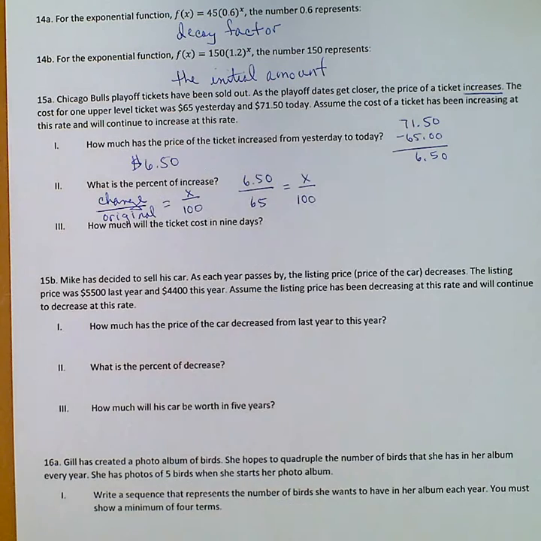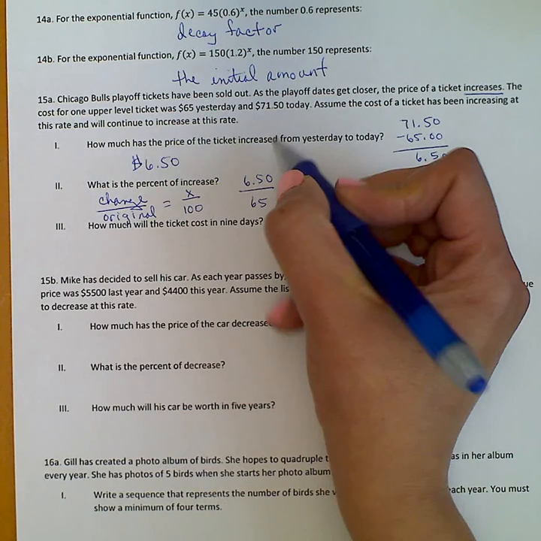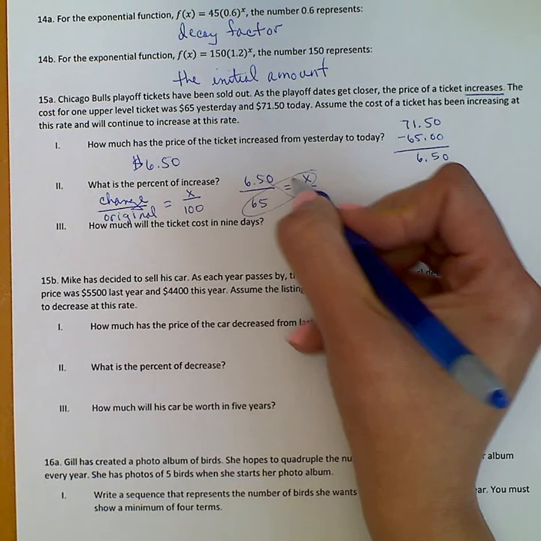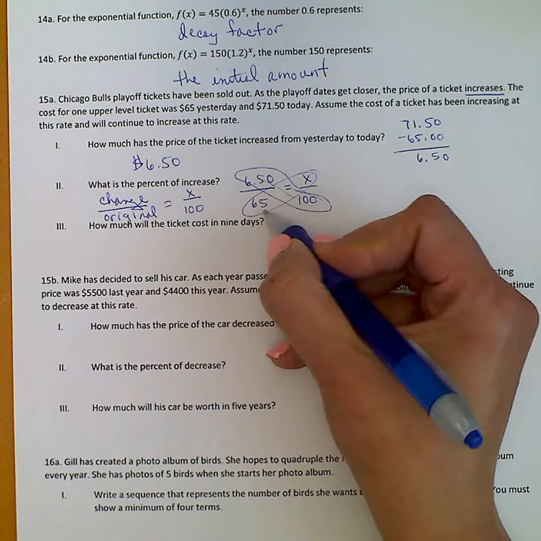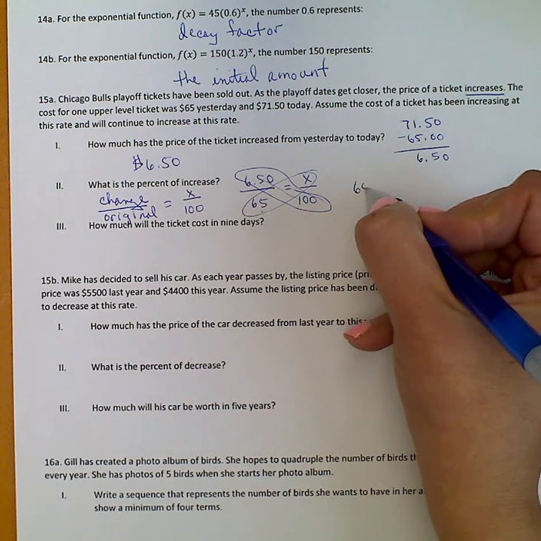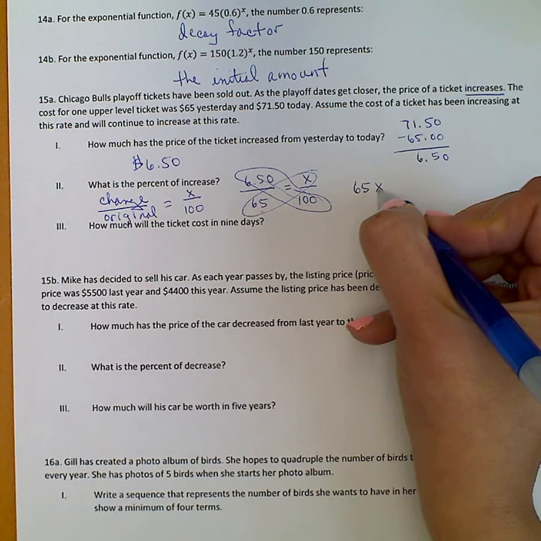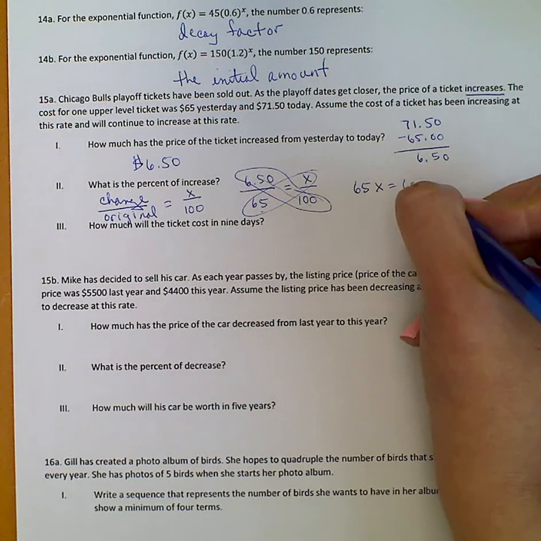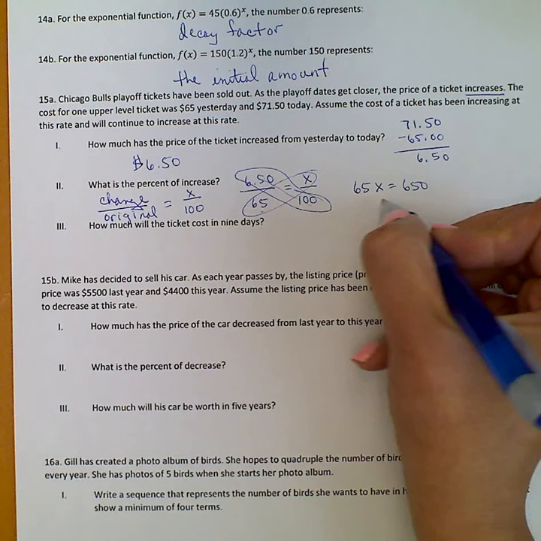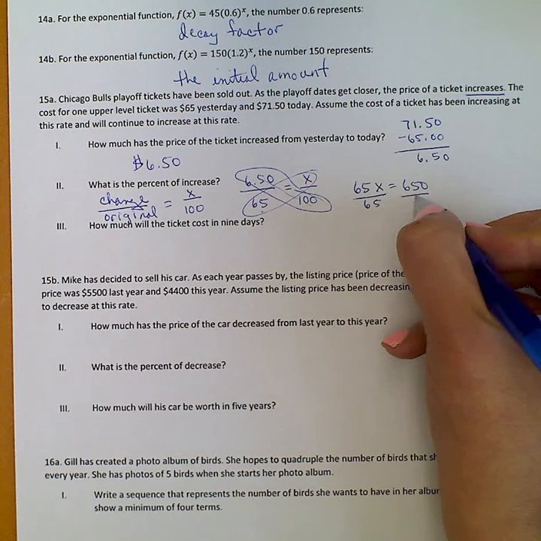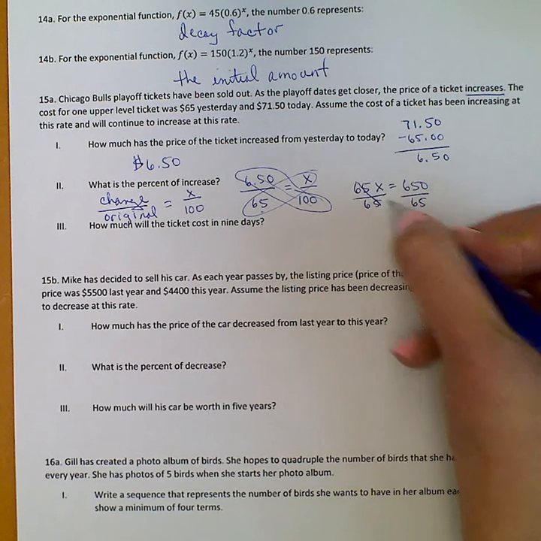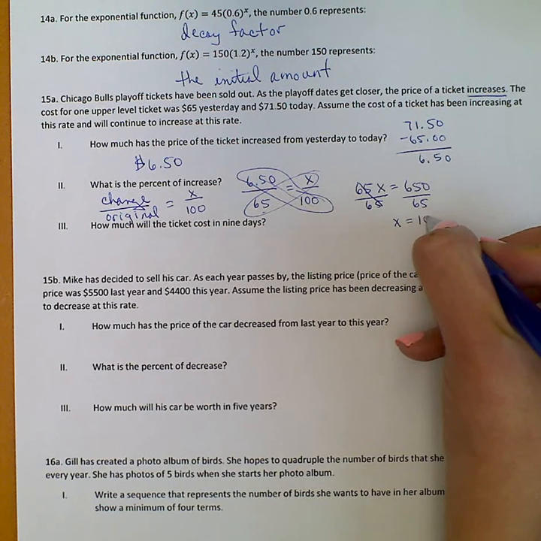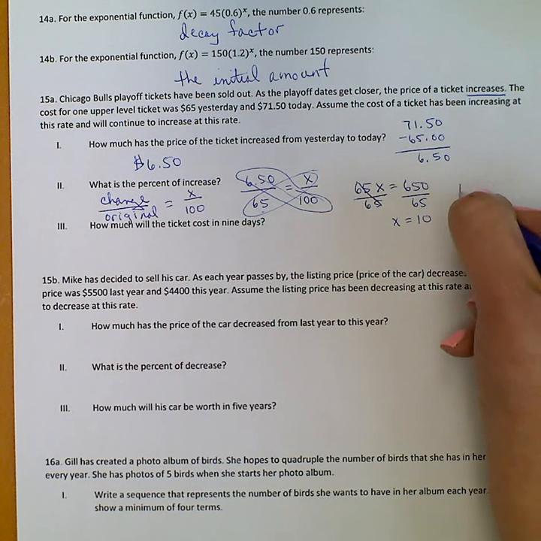If I cross multiply that, so remember, I kind of did a butterfly, I get 65 times x, and here I get 6.50 times 100, so it's going to give me 650. If I divide by 65, I get x is 10. So my percent of increase is 10% increase.